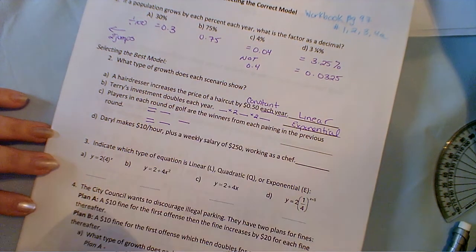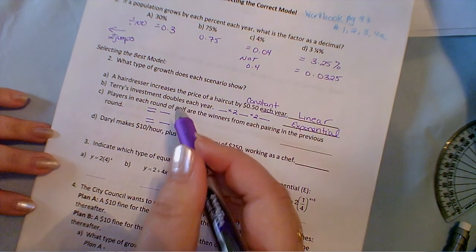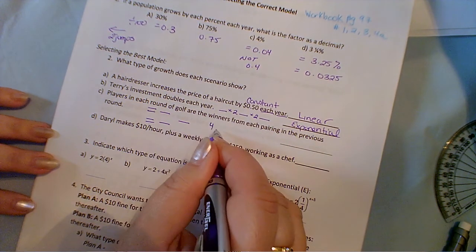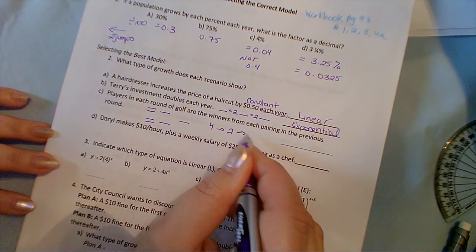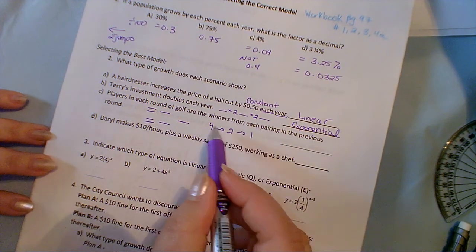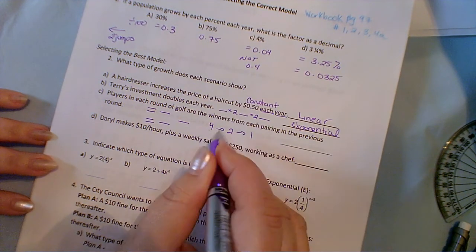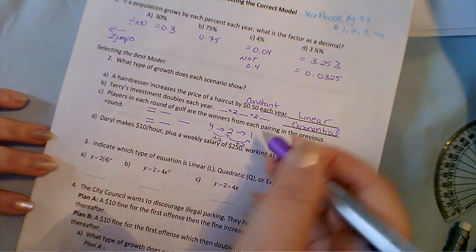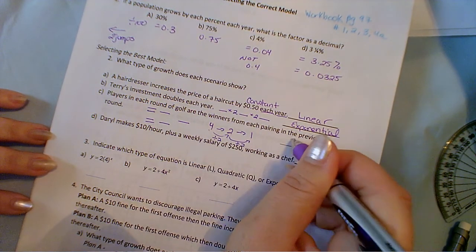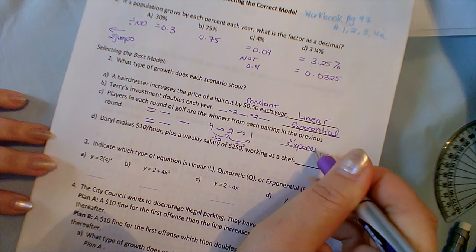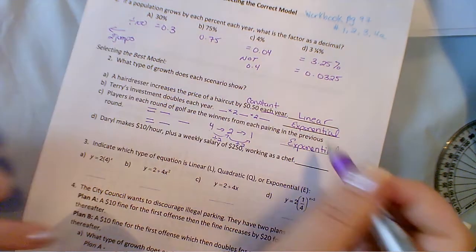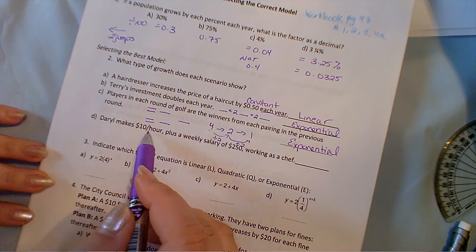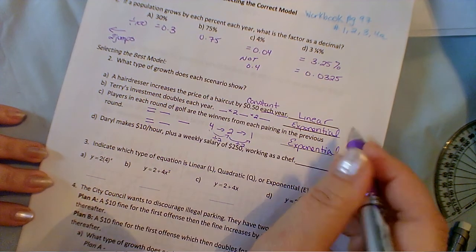And then what's going to happen is you're going to get 1 winner overall. So this means 4 became 2, and 2 became 1. Well, divide by 2, right, to get to the next amount. And again, because we're dividing by the same amount, this is exponential again. This is decay though. Daryl makes $10 an hour plus a weekly salary of $250.